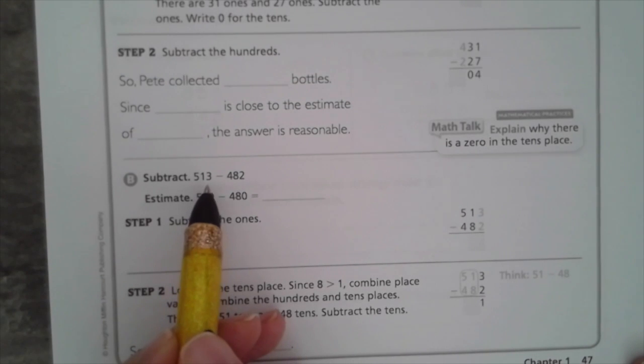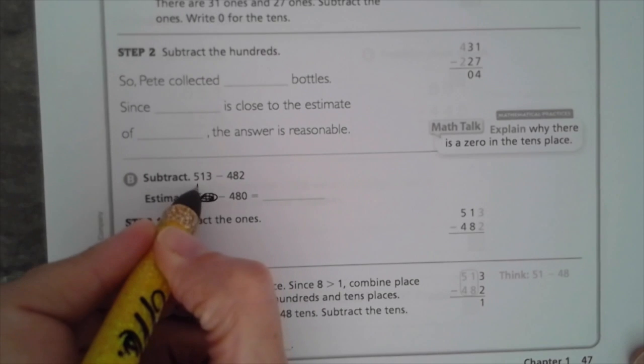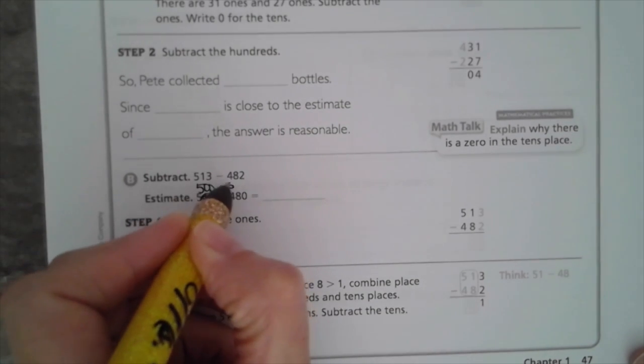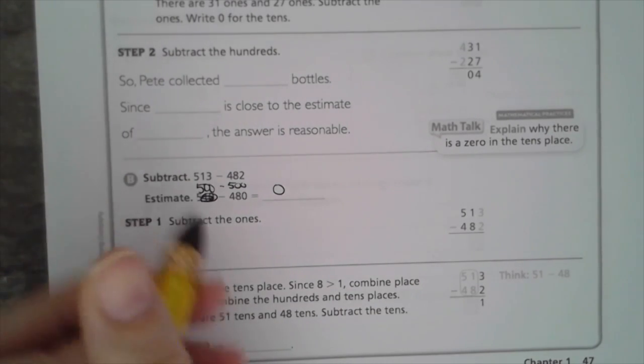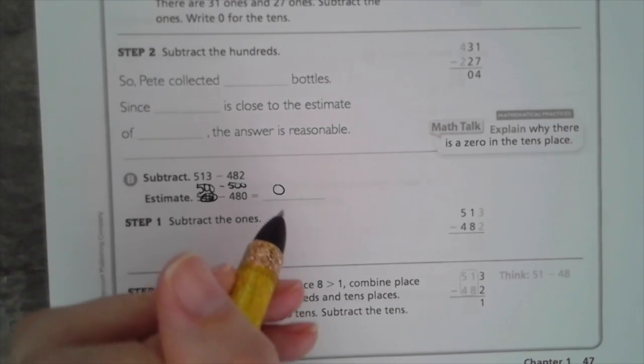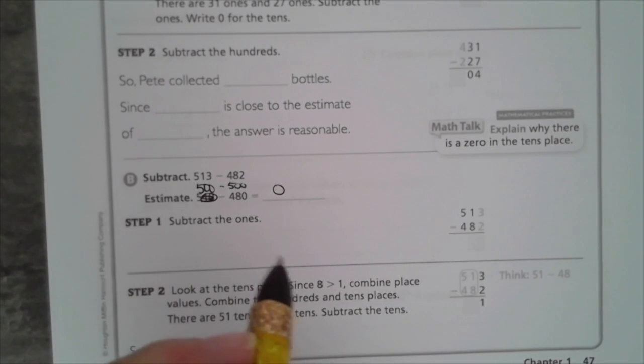So we already did this. Okay, let's do 513 subtract 482. I would estimate this to 500 minus 500 equals 0. Now, it's probably not going to be 0, but that will tell me that my answer is probably pretty low.